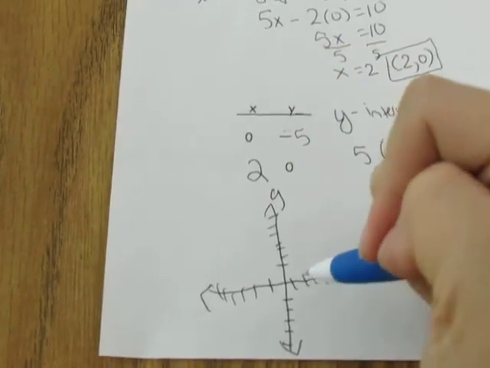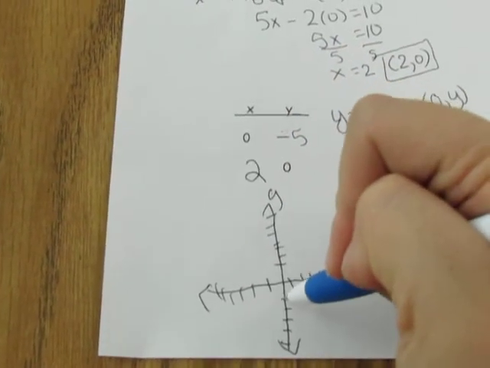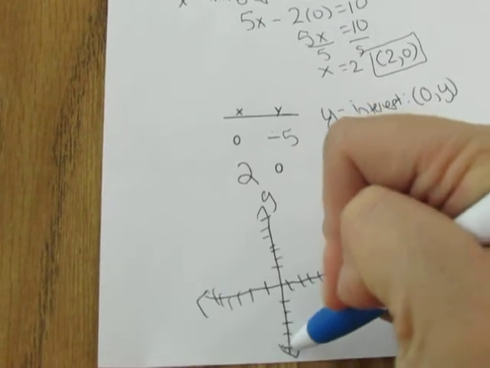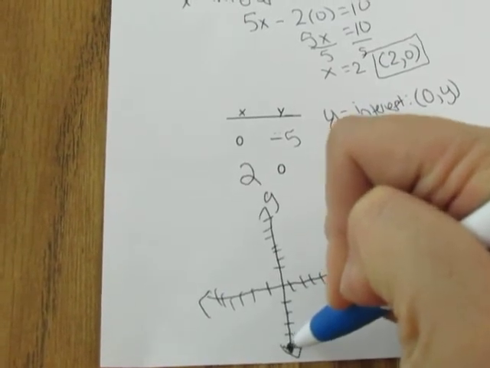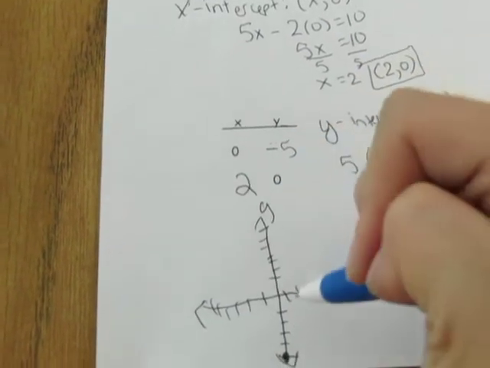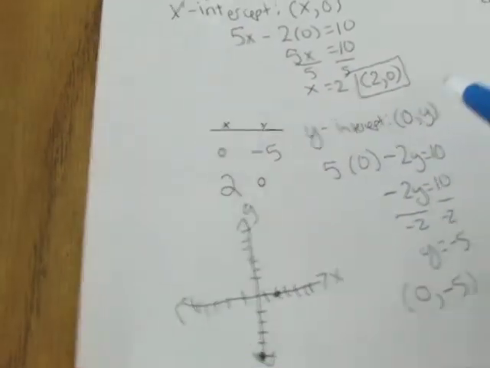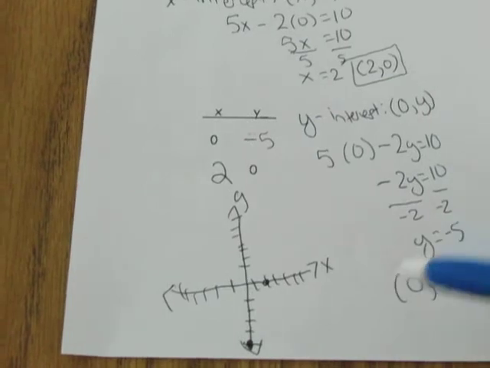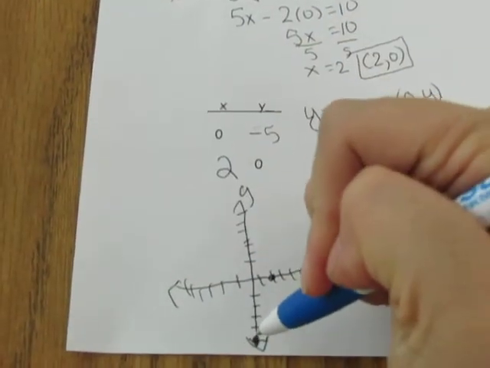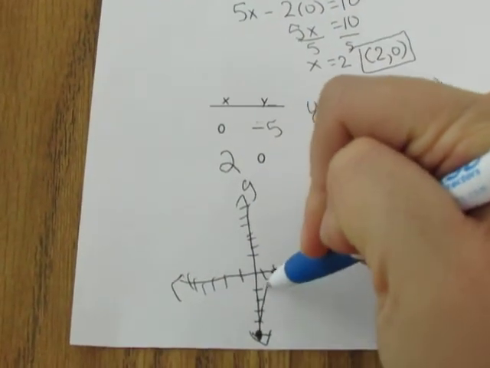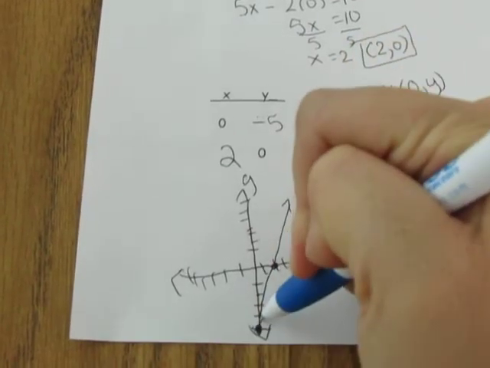So (0, negative 5): 1, 2, 3, 4, 5 is going to be right here. And then (2, 0) is going to be right here. So what I did was find my x and y-intercepts, and I graphed them on here. Then all I have to do is connect my dots. And I'm sorry this is so sloppy.